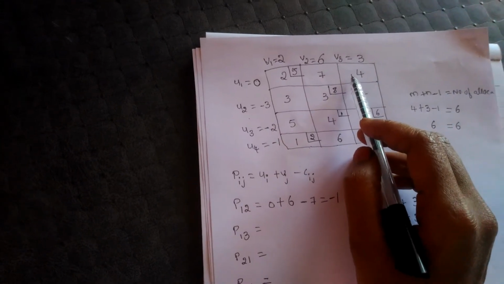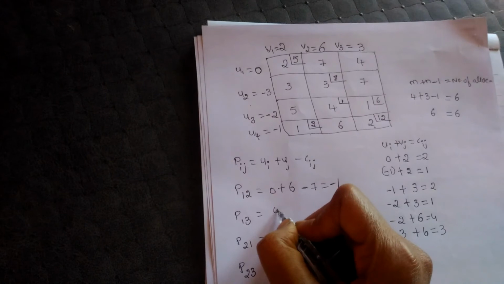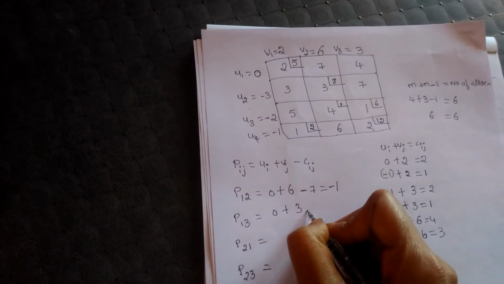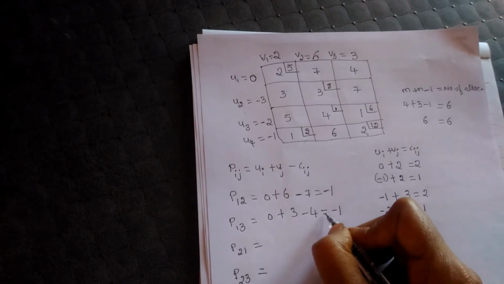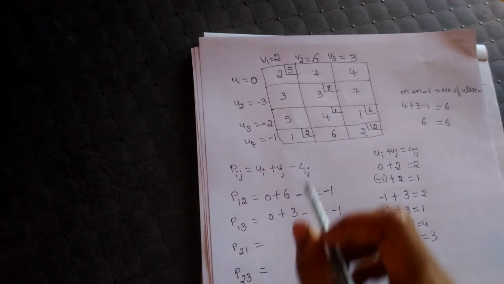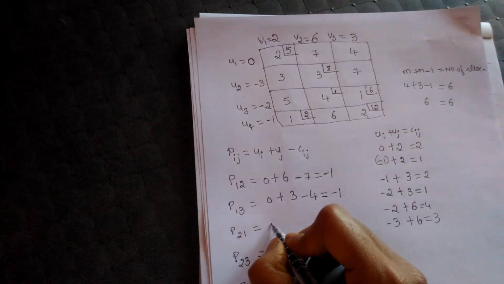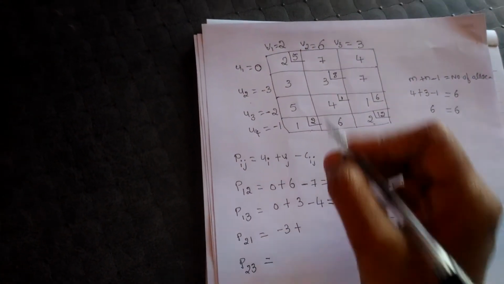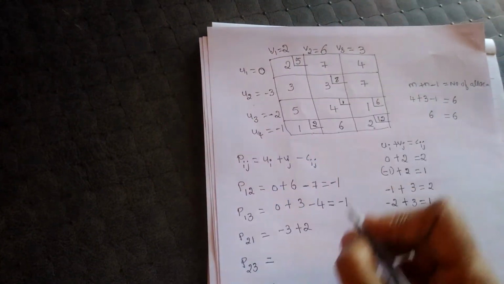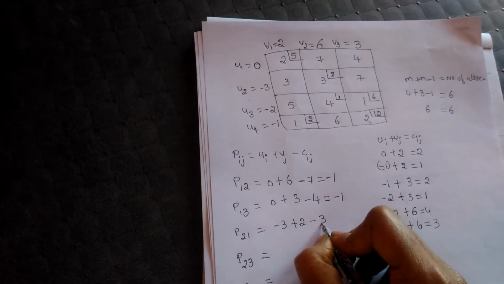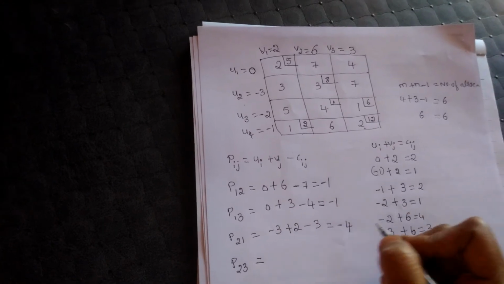Now go for the next cell, which is this. The row value for this cell is 0. Column value is 3 and the cell value is 4. So the answer will be minus 1. Now go for this cell. What is the row value for this cell? Minus 3. And the column value for this cell is plus 2. And the cell value is 3. So this will give me a value of minus 4.